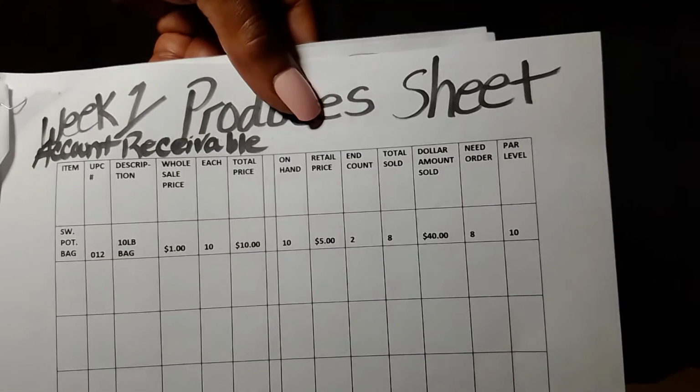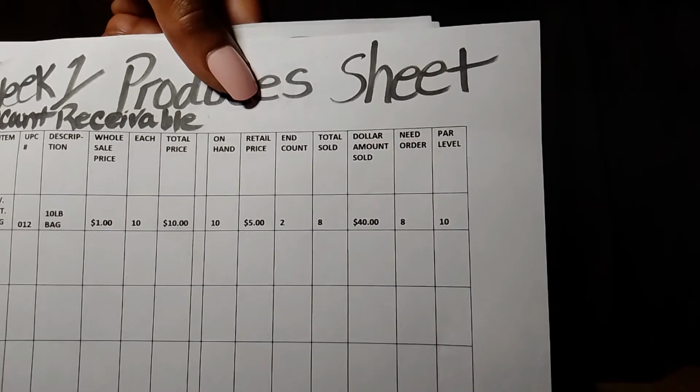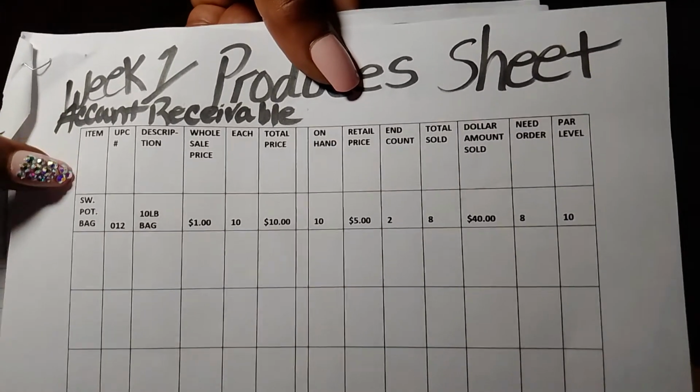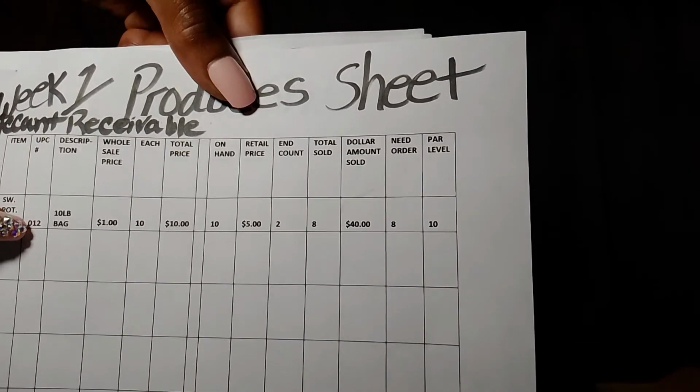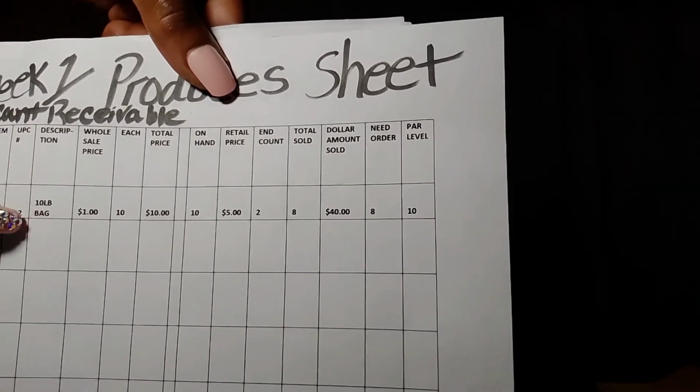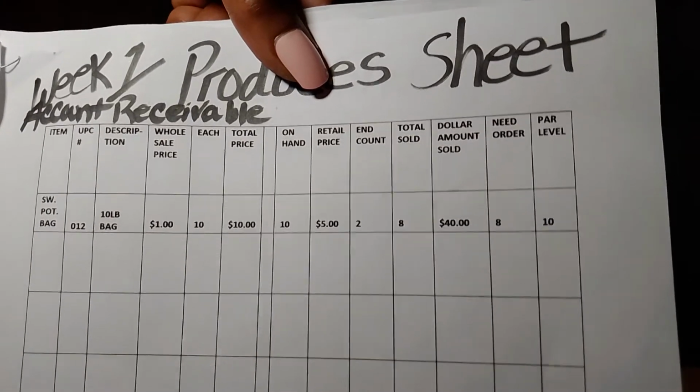You're going to make 8 of these sheets. And you're going to put the item, which is sweet potatoes. I just abbreviated. You're going to put the UPC number, which is 012. The description is a 10-pound bag. And the wholesale price is $1. So you got sweet potatoes for $1. And then you ordered 10 of them. So the total price of your sweet potatoes is $10.